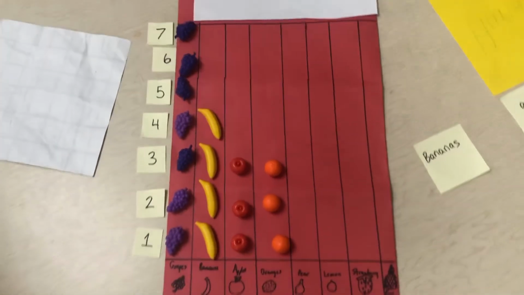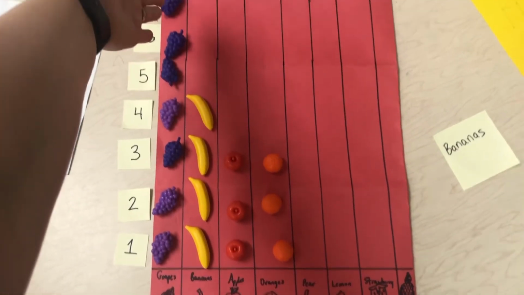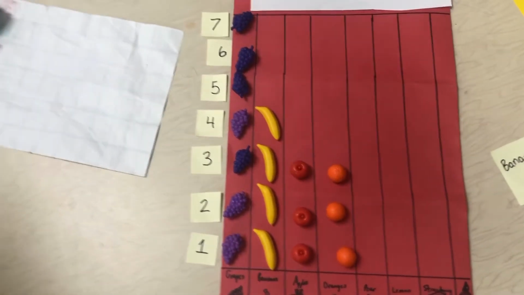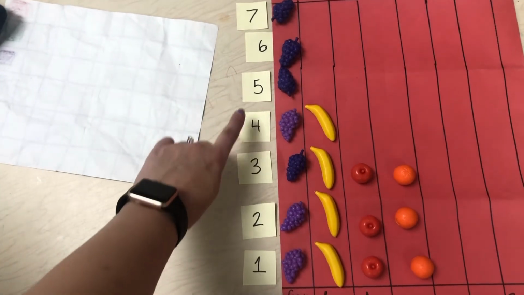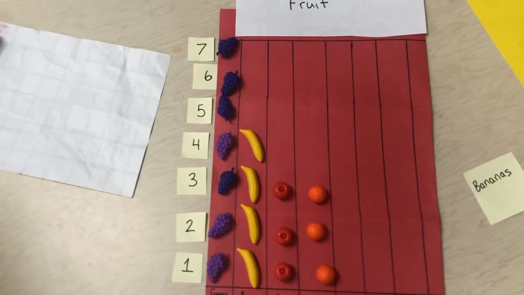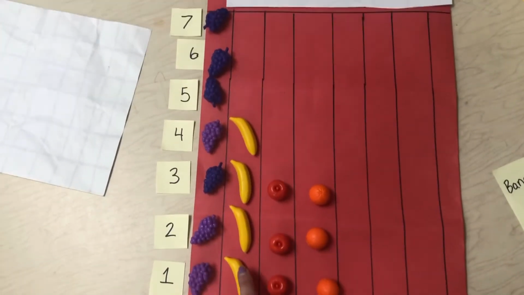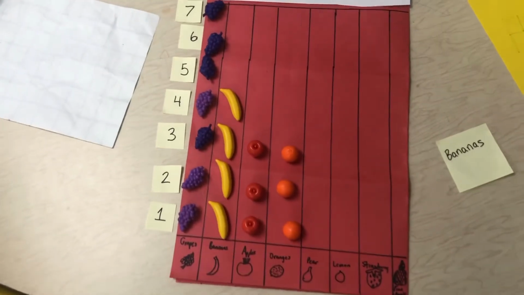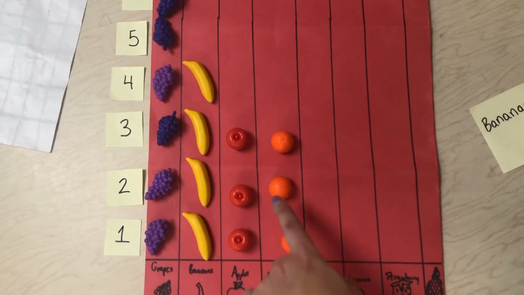Okay, so as you can see the grapes has the most, right? Because it's all the way to the top versus the rest of the fruit, which is down here. But you can also tell because the number is higher. So we've got 1, 2, 3, 4, 5, 6, 7 grapes. And 7 is the highest number we have on our graph. And then the bananas only have 1, 2, 3, 4. And 4 is less than 7. And then the apples have 1, 2, 3. And the oranges have 1, 2, 3.